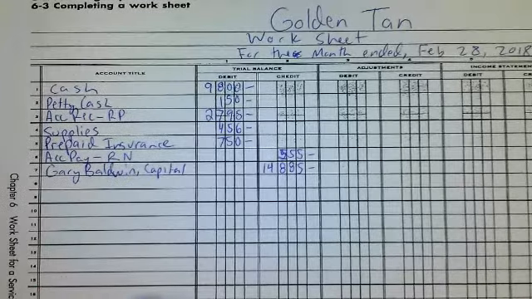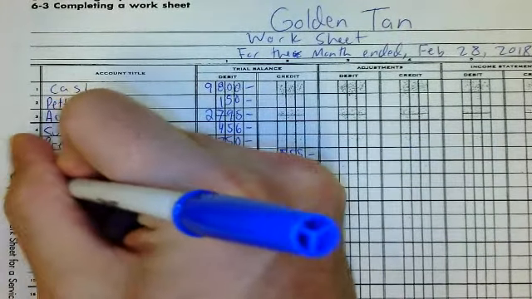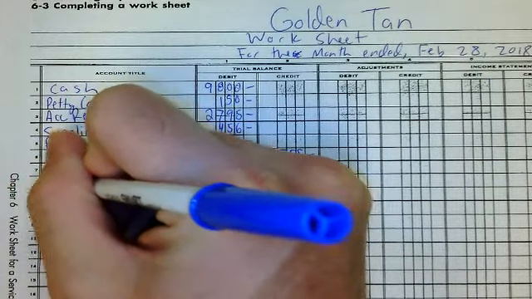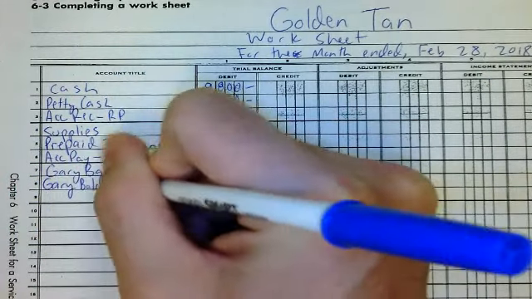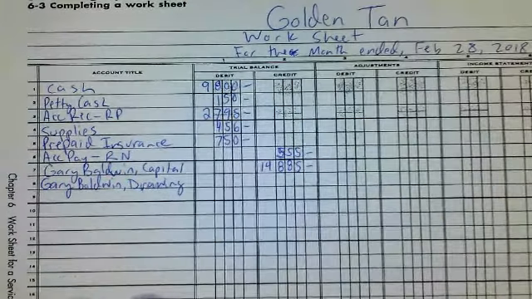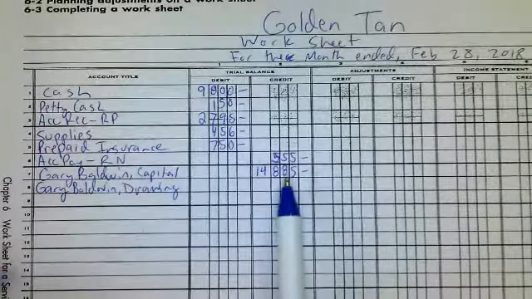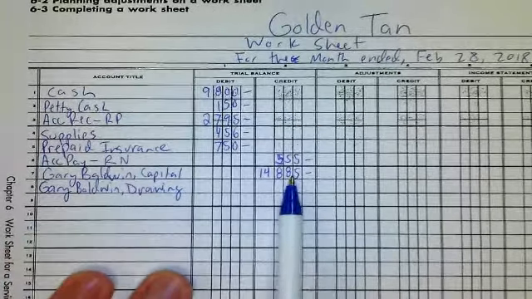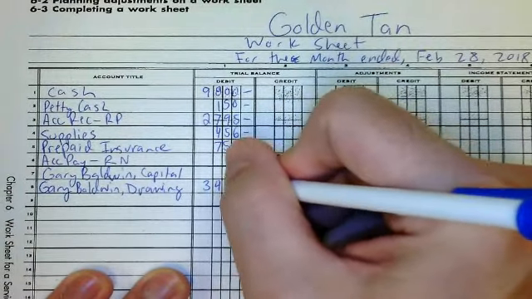The next owner equity account is Gary Baldwin Drawing. Drawing is how much money you have taken out of the account of your business for personal use. Drawing works opposite of capital because you're taking out of the value of your business. So drawing has a debit balance and it's $3,400.